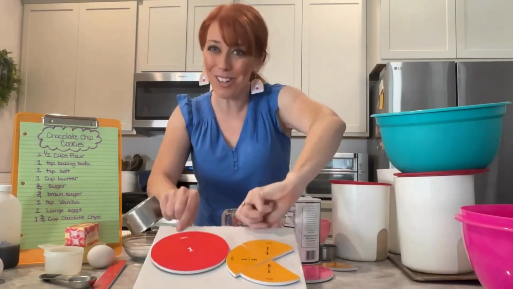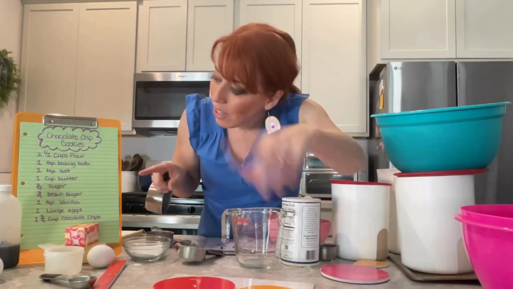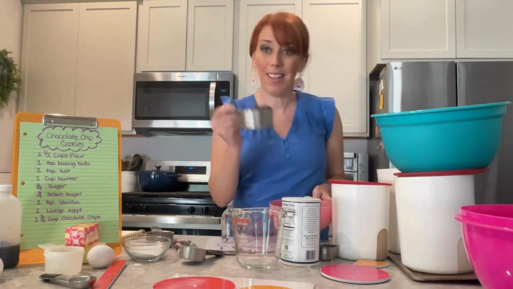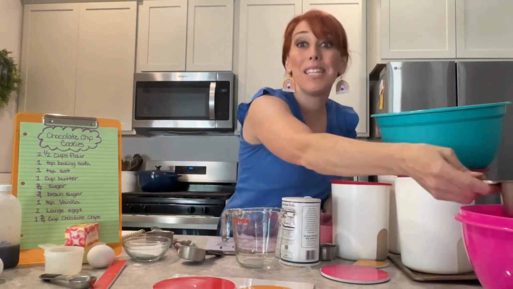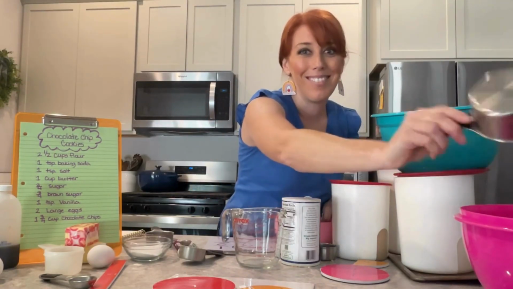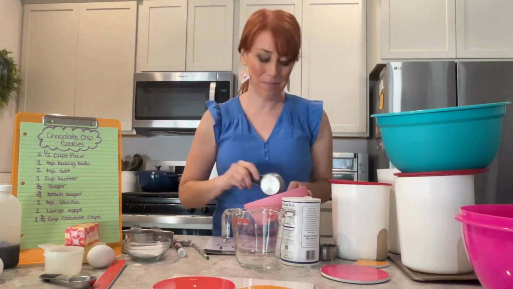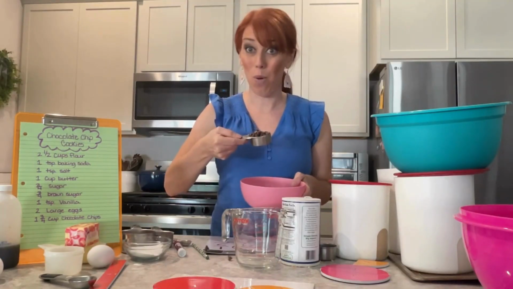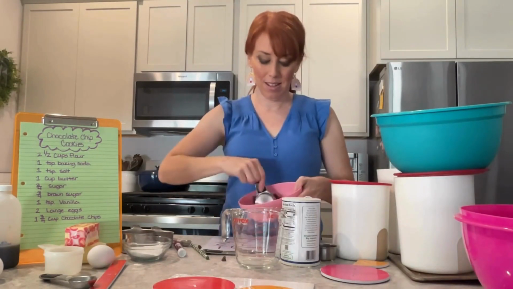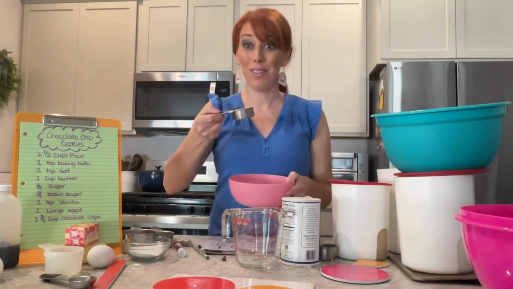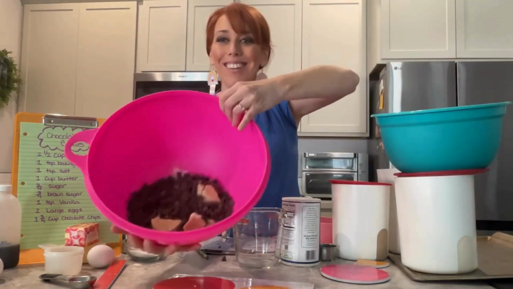Okay, let's go back to our chocolate chips now. We need 1 3/4. So I'm gonna grab my 1 whole, and I'm gonna measure out my 1 whole. There's 1 cup, and I'm gonna dump it in my wet ingredients. There we go. And then I need 3/4. Here's my 3/4. Count with me. 1, 2, and 3. All right, and this is what it looks like.